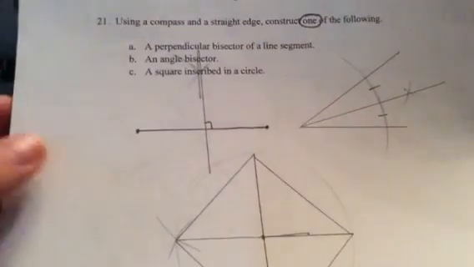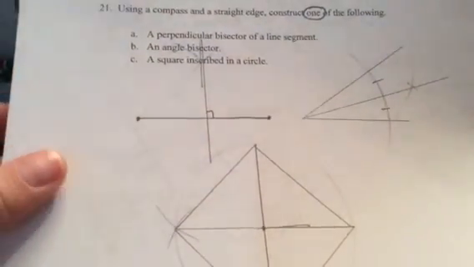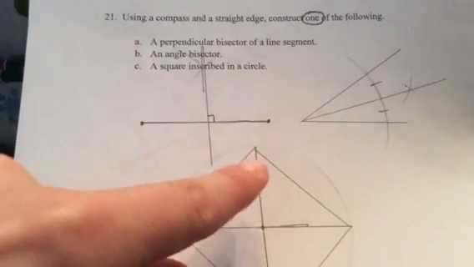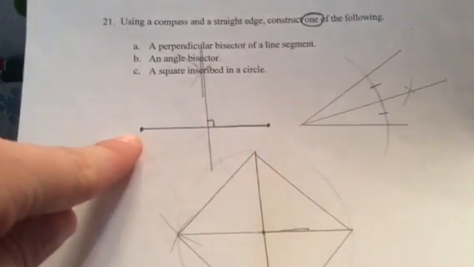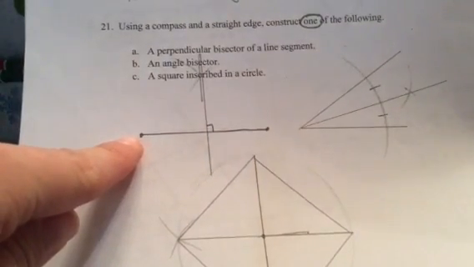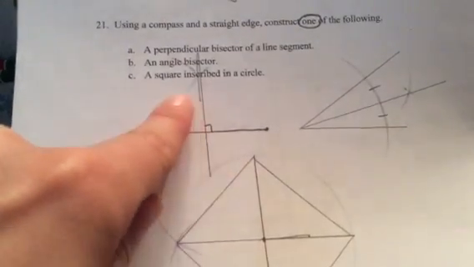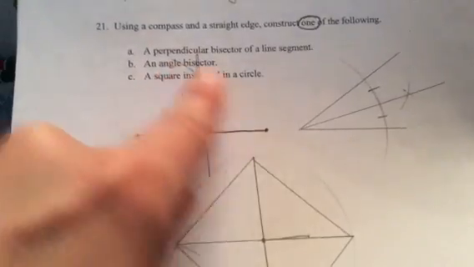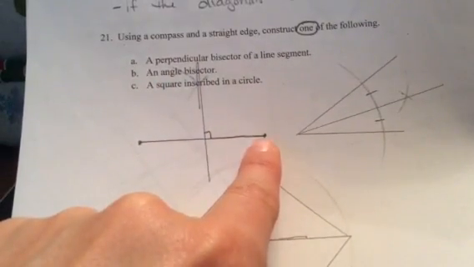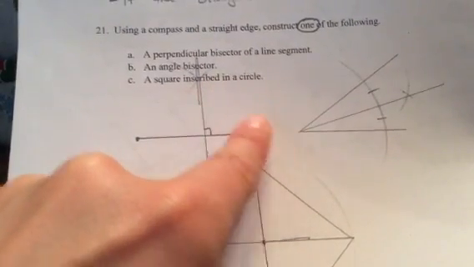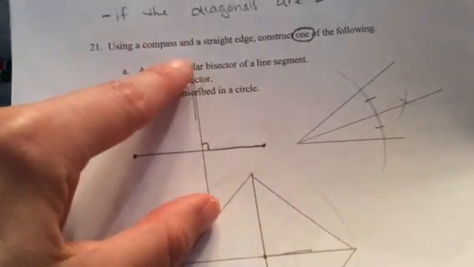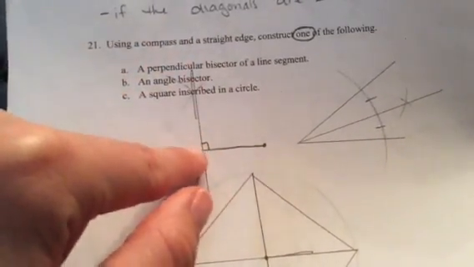So a lot of you guys tried all 3, and as long as you got 1 of them right, I took it. So what I did here is I drew a segment. I put the point of the compass on this end and opened it past middle and swung it up and made a mark. Put the point of the compass on this end without changing the width and made a mark, and then connected that cross section with here, and it became a perpendicular bisector.